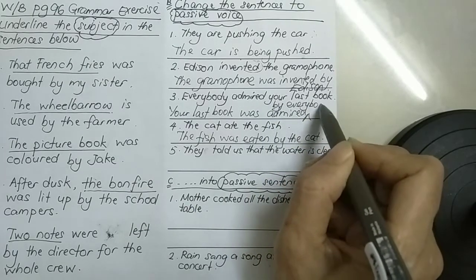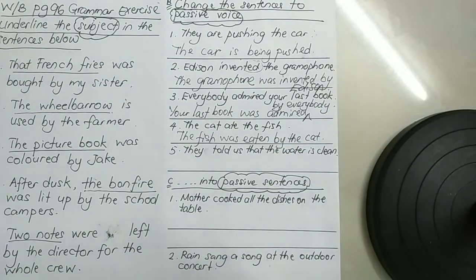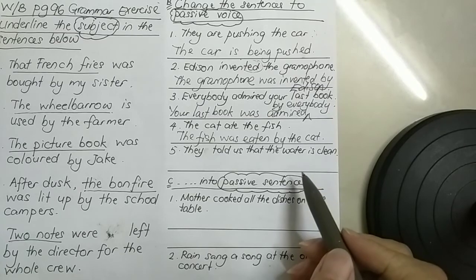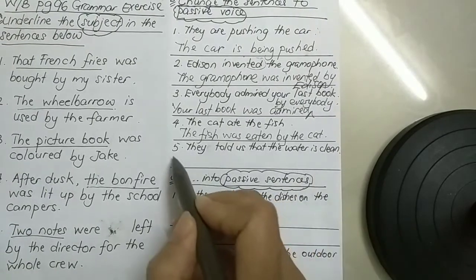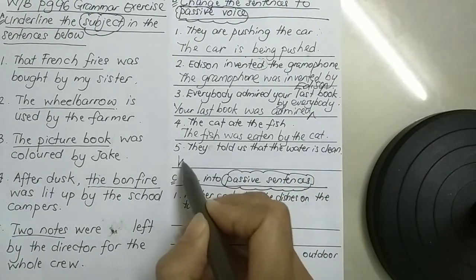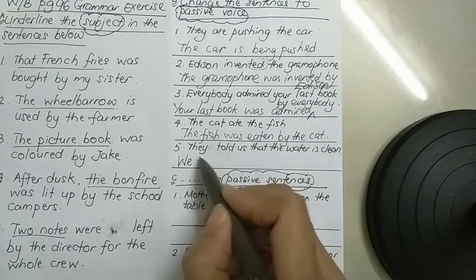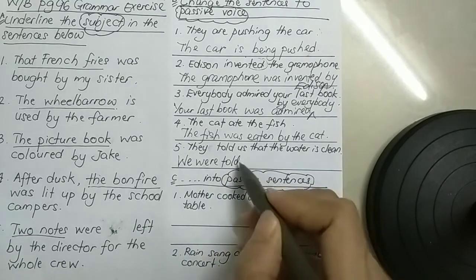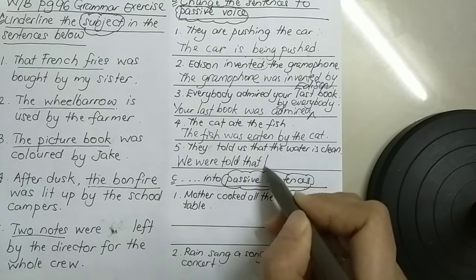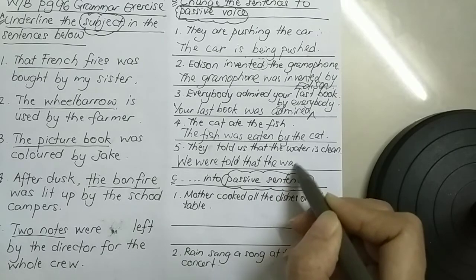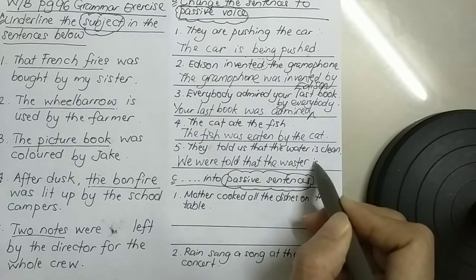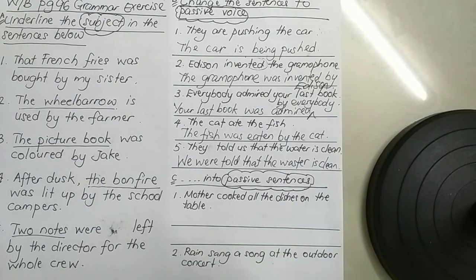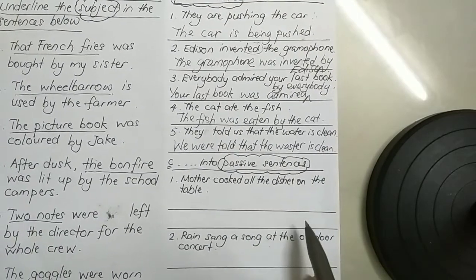Five, they tell us that the water is clean. Now this is a bit different. We will be the subject. We were told that the water is clean. Okay, so let's head on to the next one.